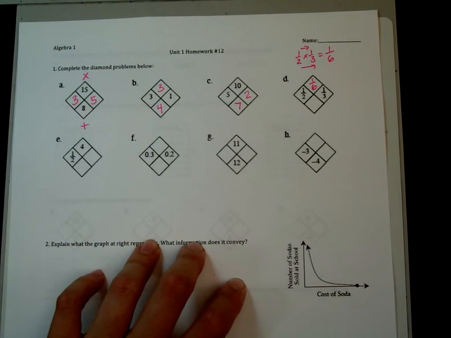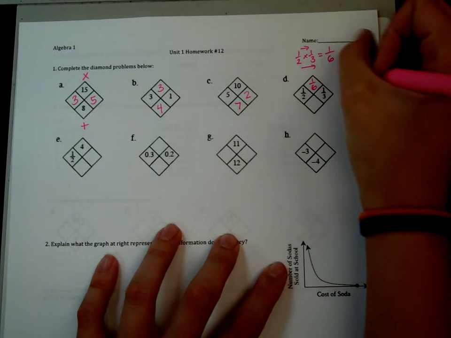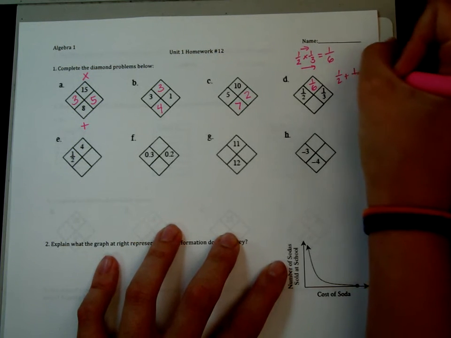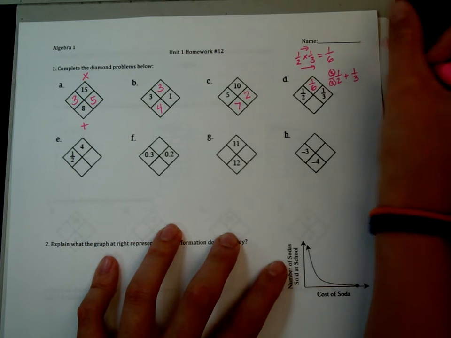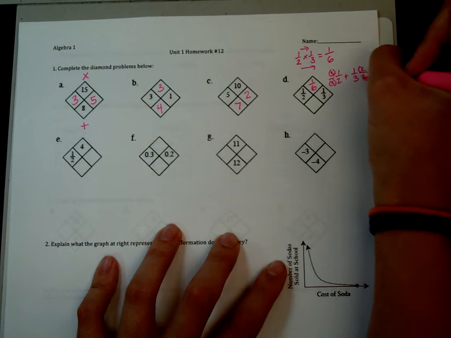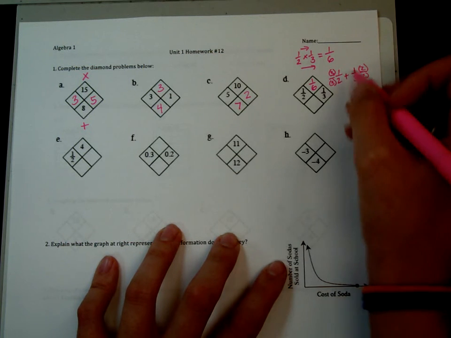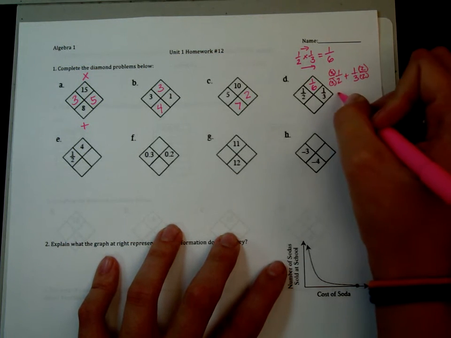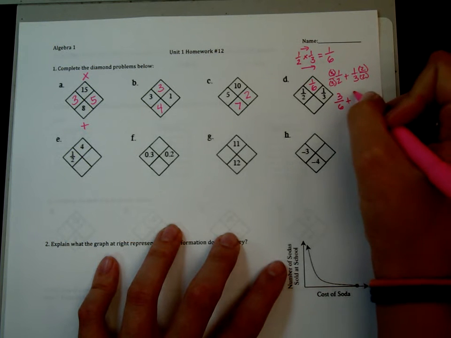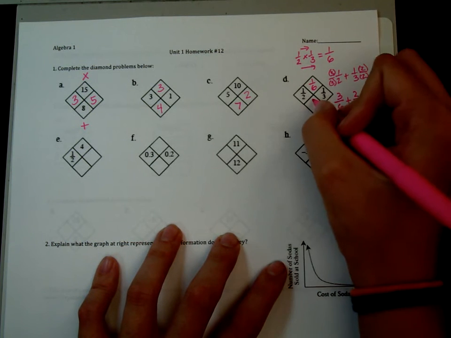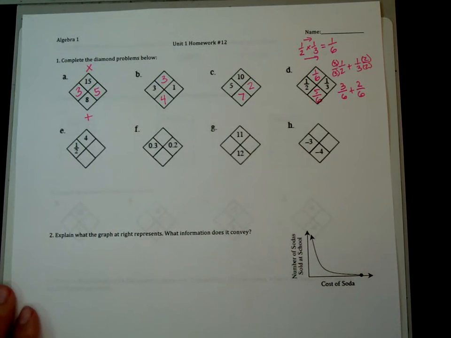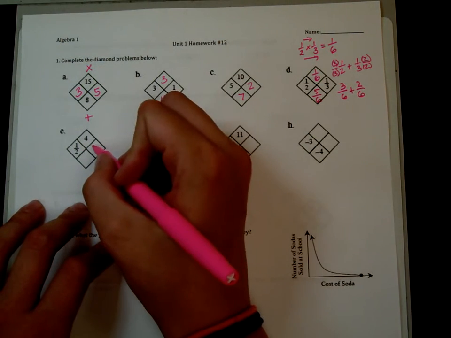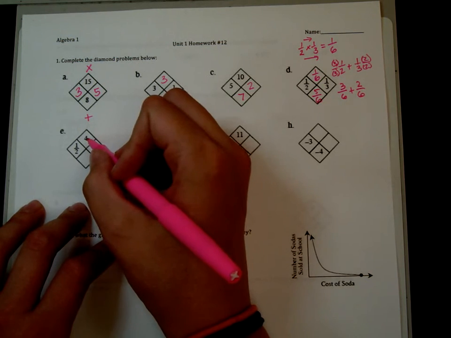And then to add fractions, we have to have a common denominator. So 1/2 plus 1/3, we multiply here by 3/3, and then by 2/2, so that we get common denominators of 6. So we get 3/6 plus 2/6 is 5/6. 1/2 times 8 gives us 4.